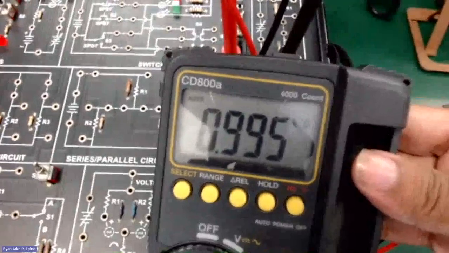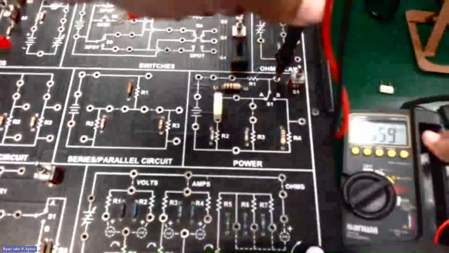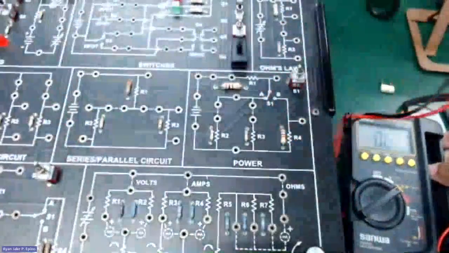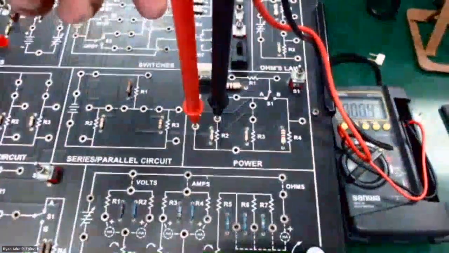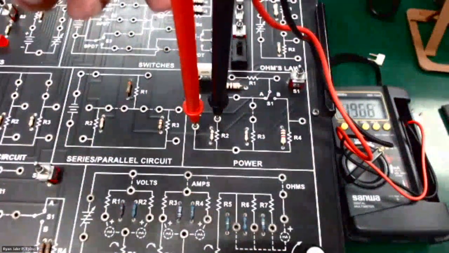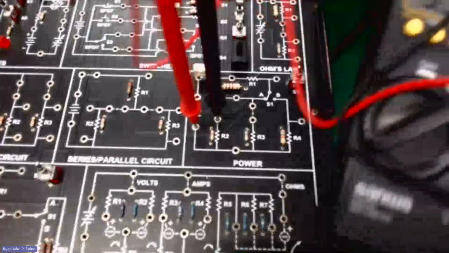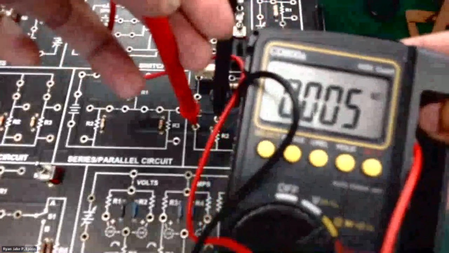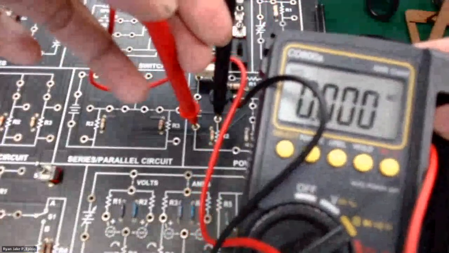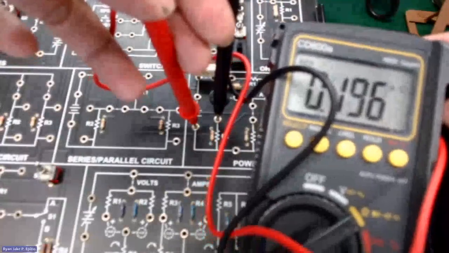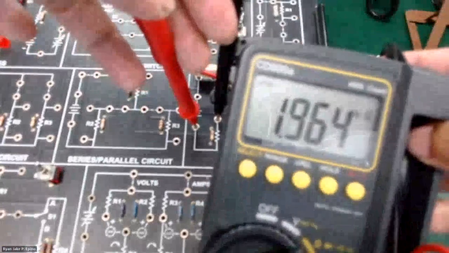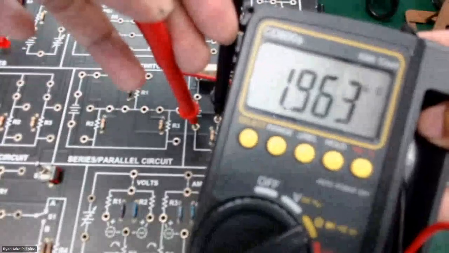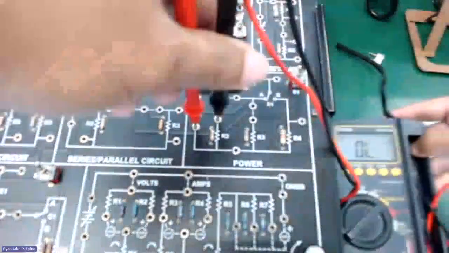This is the value of R1. Then this is the value of R2. Yes, that is the value.